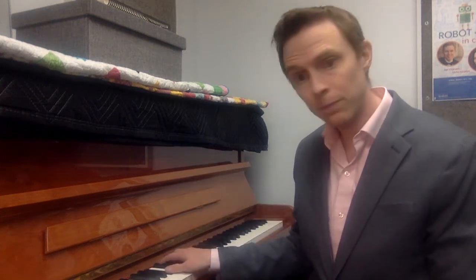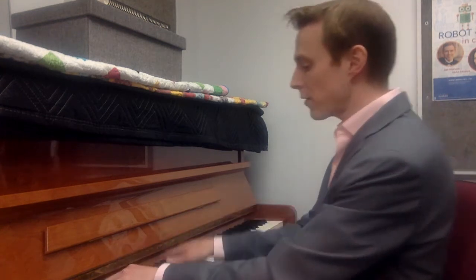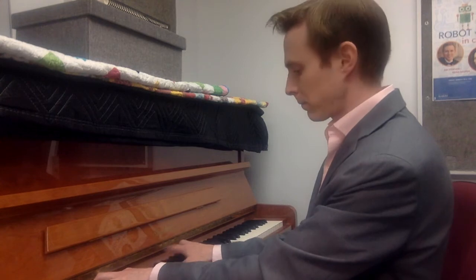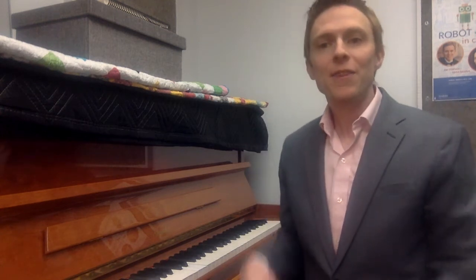And you also heard another element, which was all of this kind of noodly stuff in the middle register. So when you put them all together, we have this wonderful, lovely texture. So this piece is a good representation of what we're going to be learning in this class.